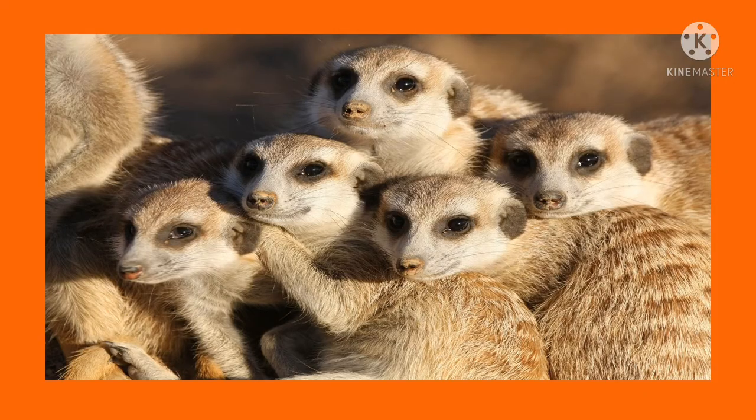That's right. A frog is an amphibian. Now how about this picture? Are you ready? Okay. Are meerkats mammals? Yes, they are. Meerkats are mammals.